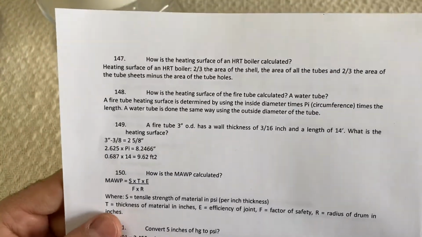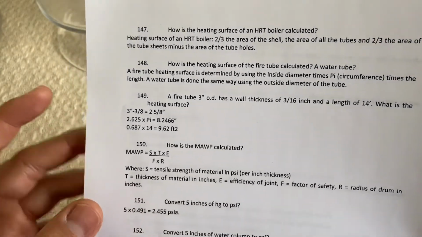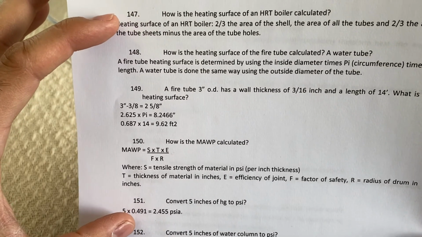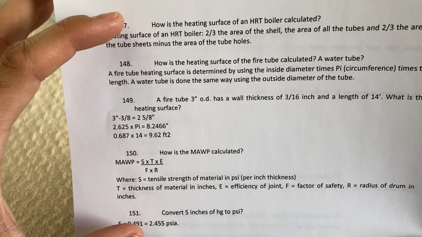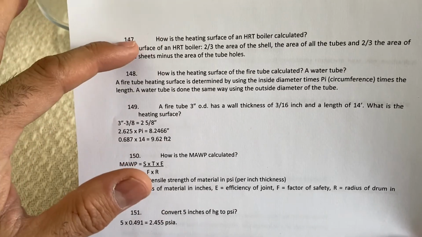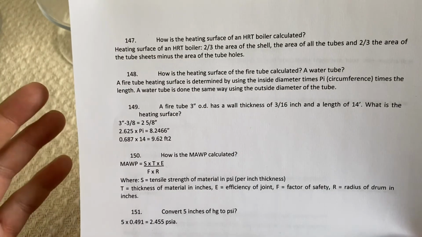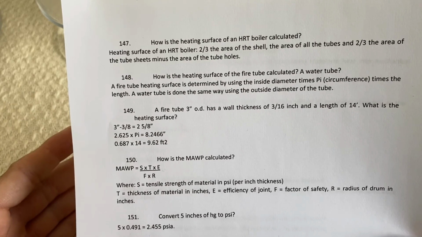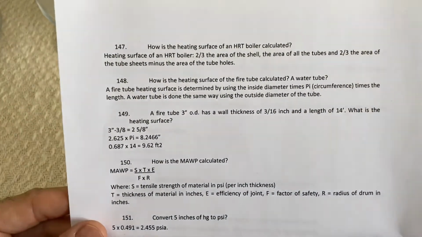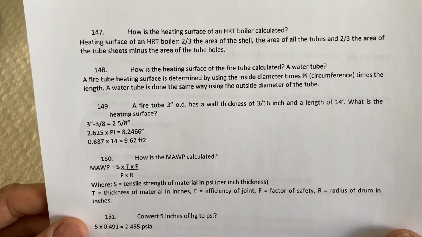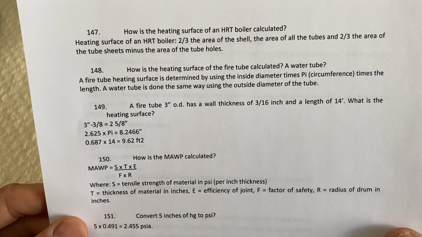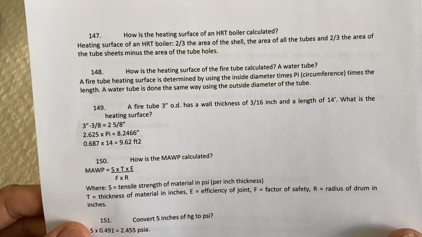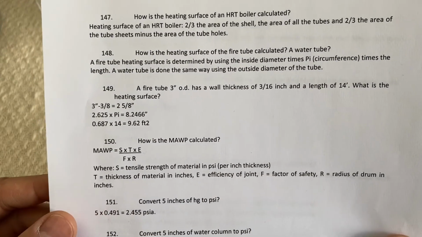Okay, so guys, most of those questions are about heating surface. For the beginner guys, you need to know what heating surface is: parts of the boiler with water or wet steam on one side and products of combustion on the other side, always measured on the area receiving heat and always expressed in square feet.